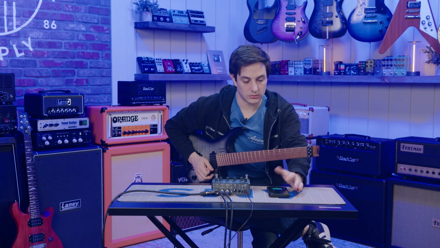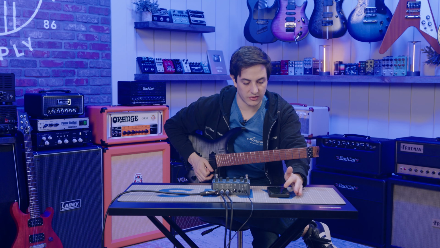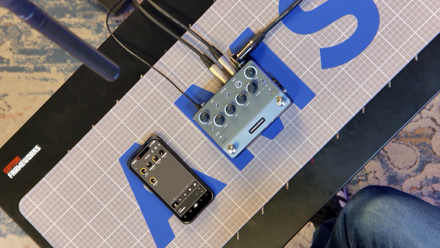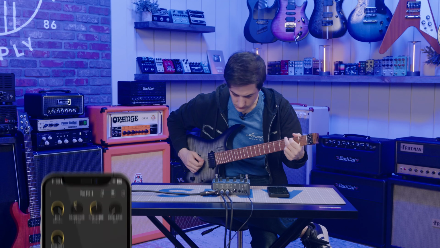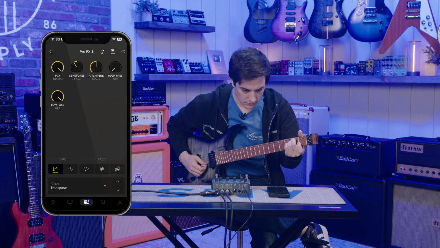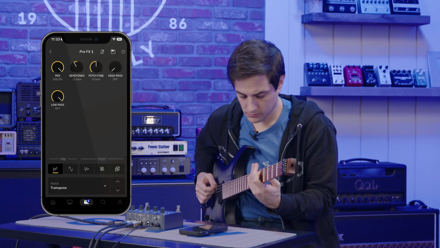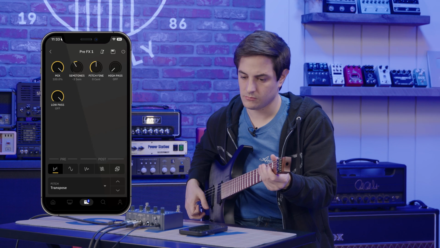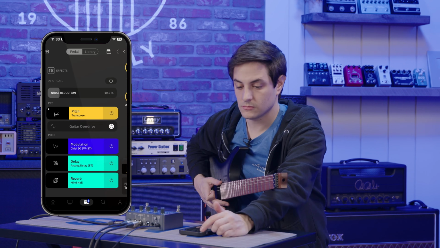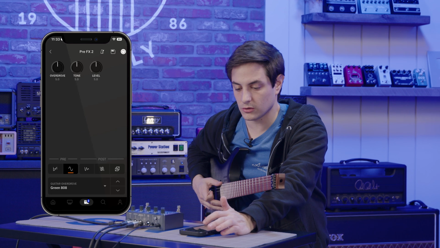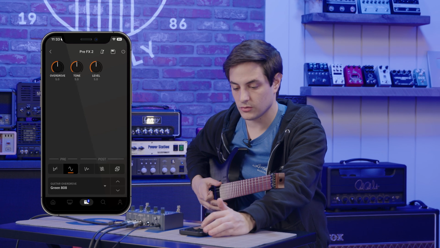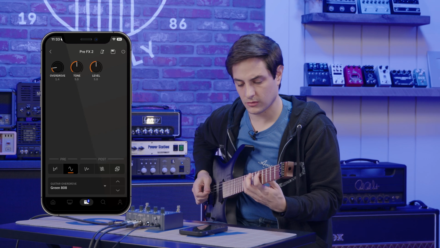We could also add 2 pre-effect slots, like a pitch block right here. Also sounds great. And if we want to add just a little bit of drive to that sound.